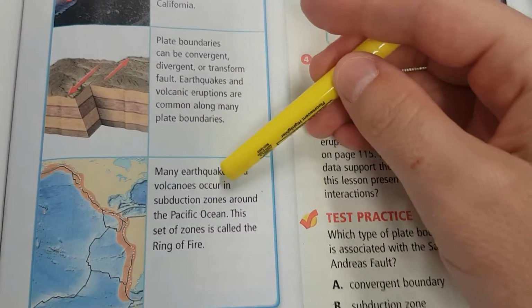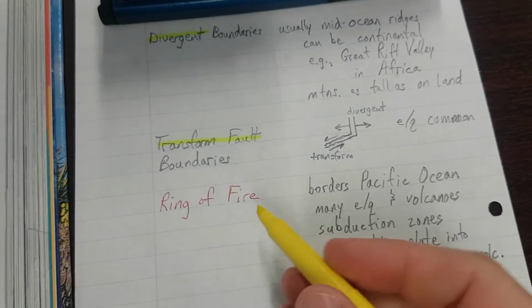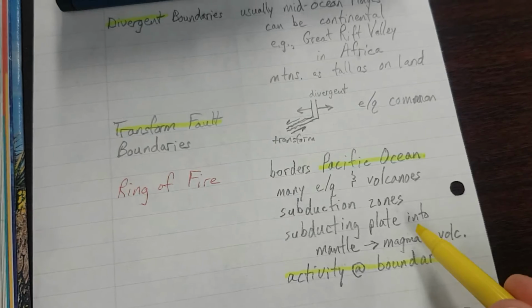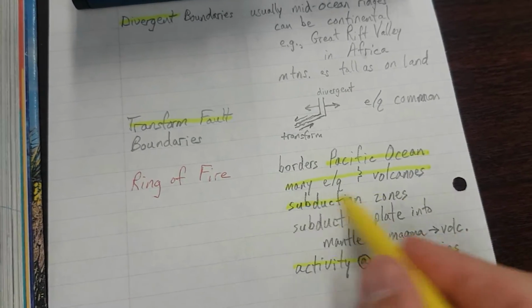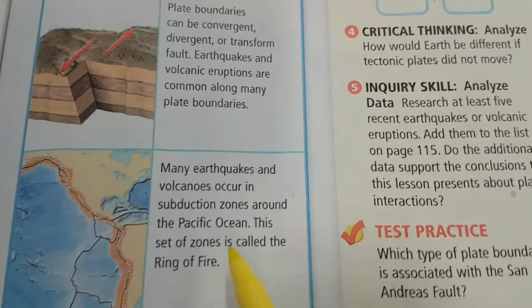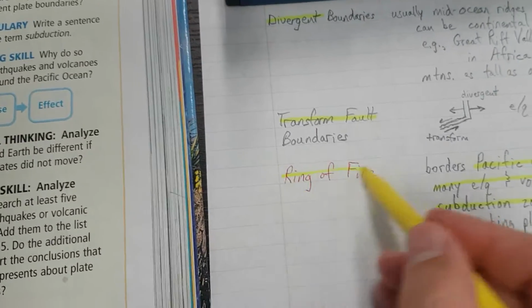Many earthquakes and volcanoes occur in subduction zones around the Pacific Ocean. So, around the Pacific Ocean, many earthquakes, volcanoes, subduction zones. This set of zones is called the Ring of Fire. Boom.